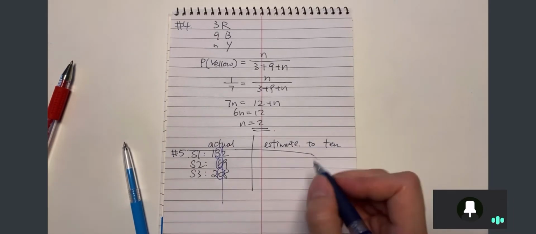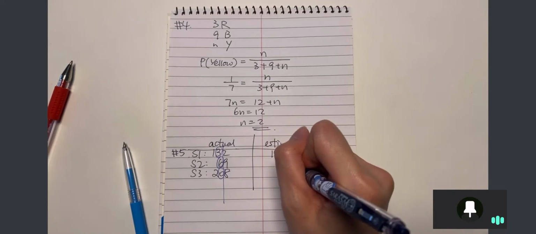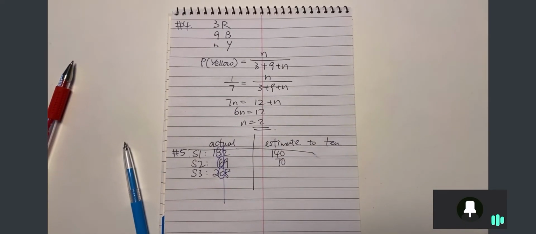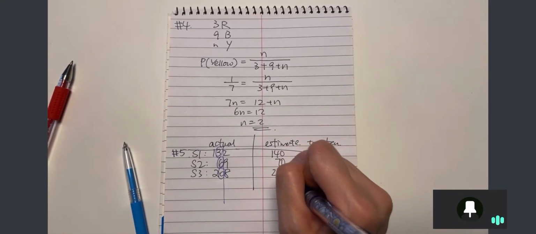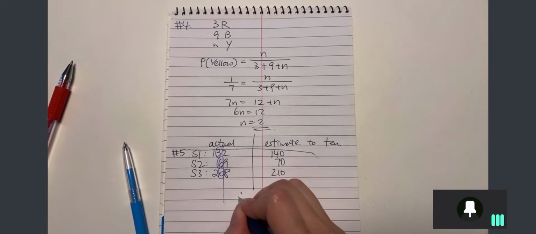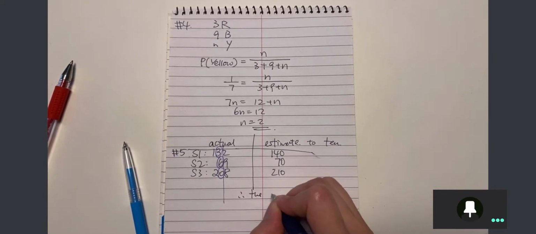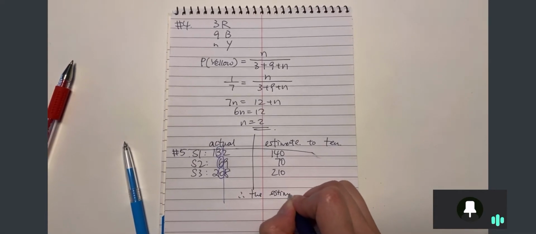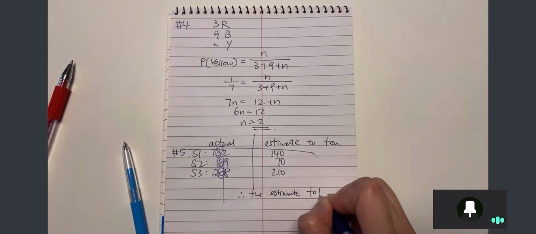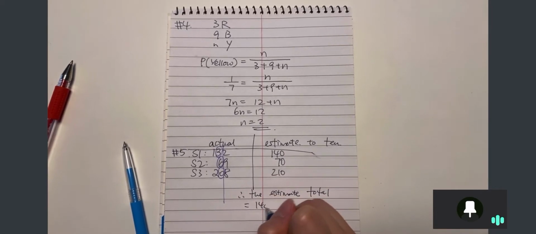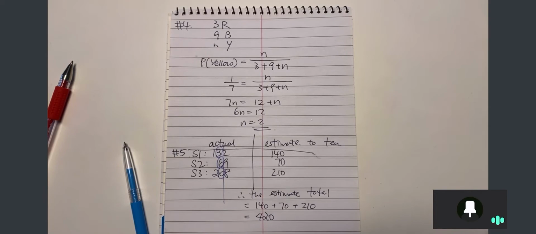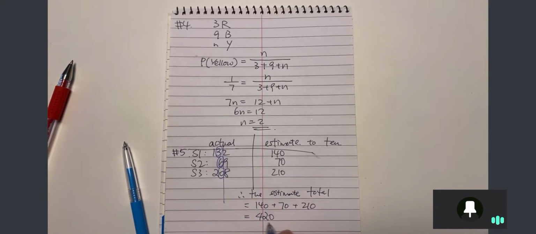So Form 1 students estimated to 140. S2 students estimated to 70. Form 3 students estimated to 210. Therefore, the estimated total is 140 plus 70 plus 210, which is 420, yeah, 420.